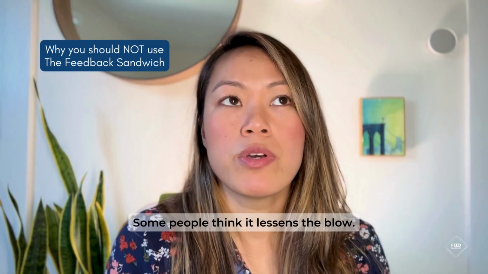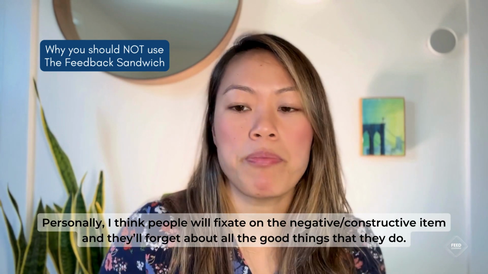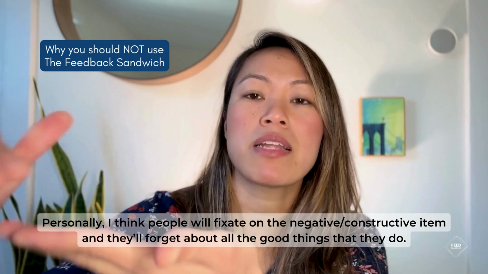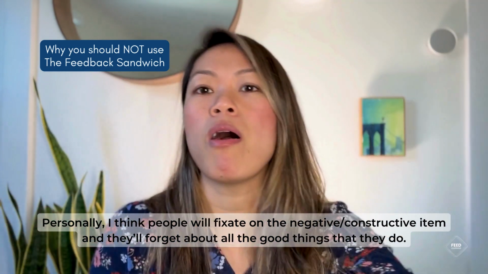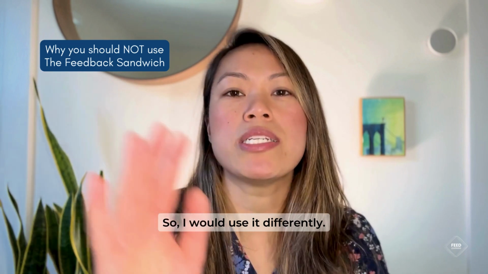Does it work? Some people think it lessens the blow. Me, personally, I think that people will just fixate on that negative constructive item and they forget about all the good things that they do. So I would use it differently.